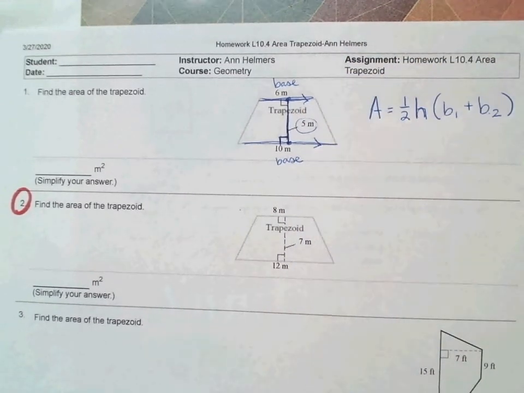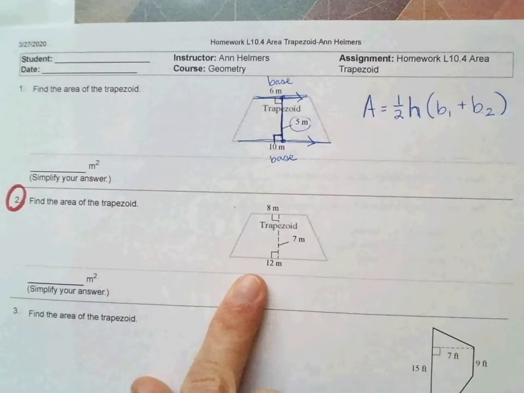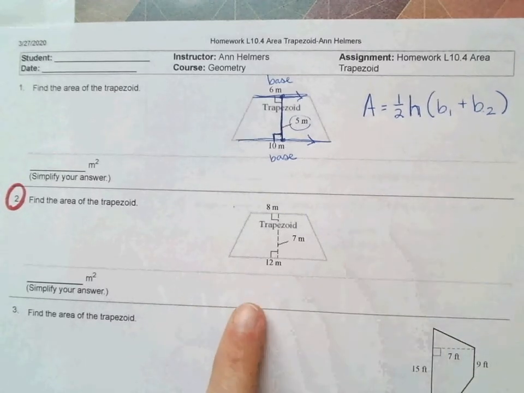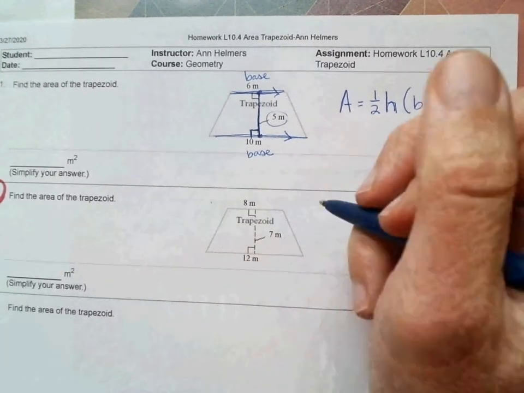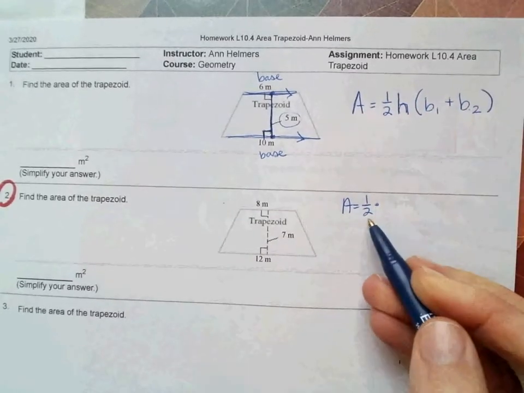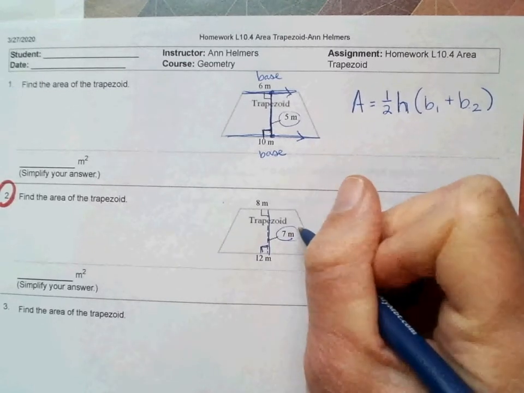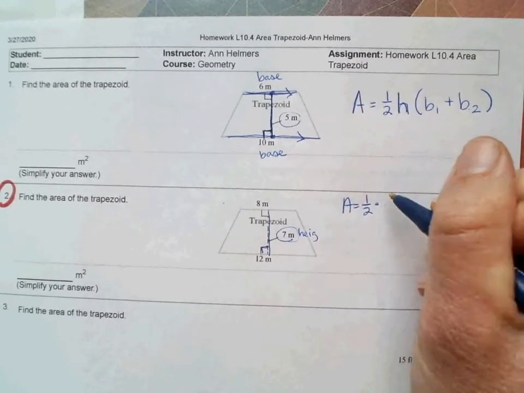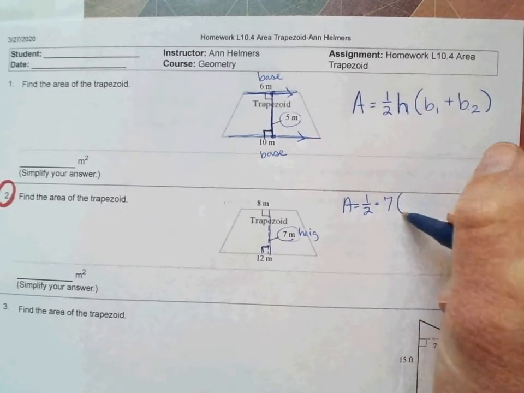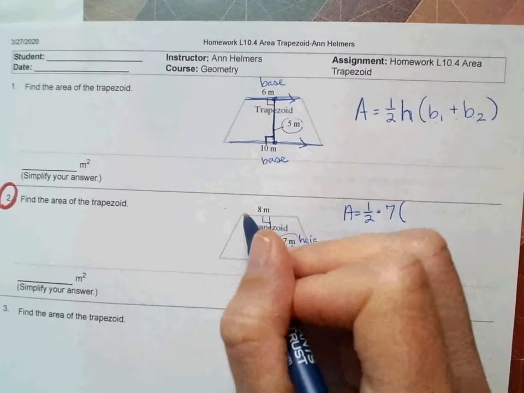All right, so I had number 2 circled. Let's just look at number 2 and use our formula to get the area. So we would put A equals 1/2 times our height. So the height, there's your H. So this 7 is your height. So I'm going to put a 7, then parenthesis, I need base 1 plus base 2. Those are your parallel sides. So it would be 8 and 12.